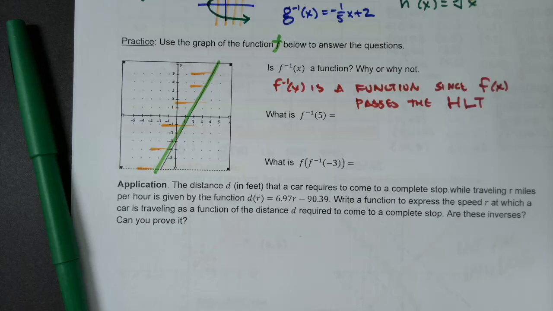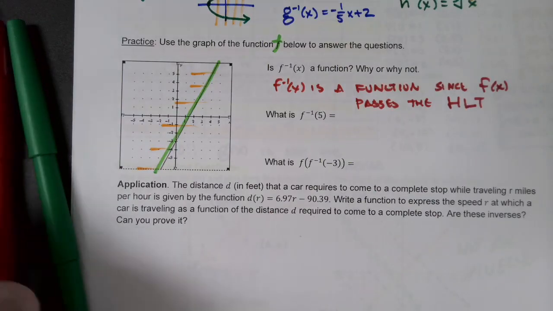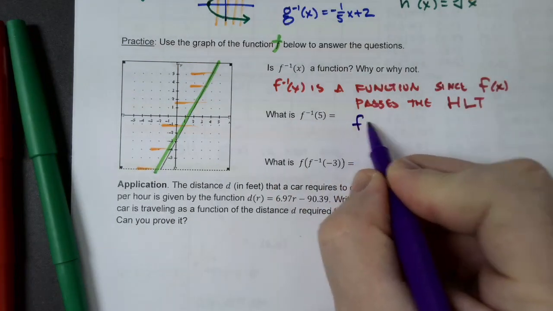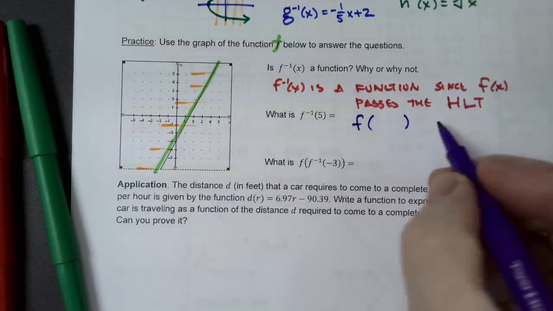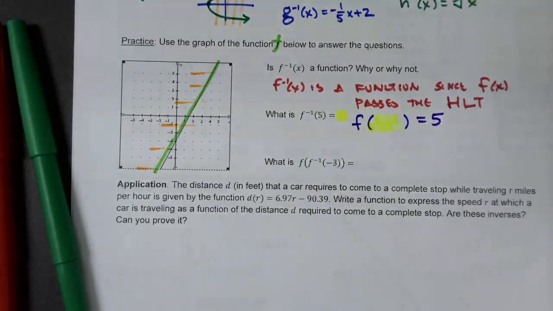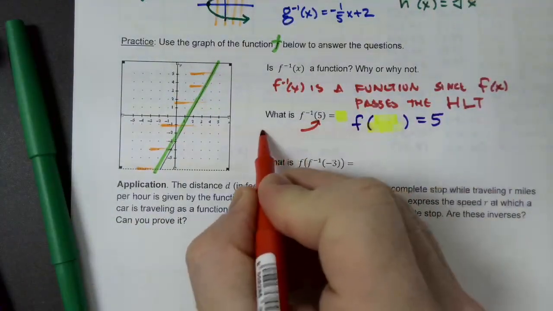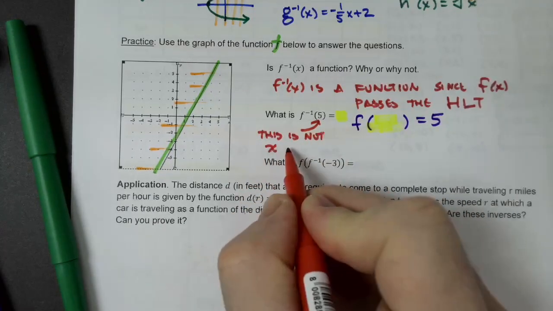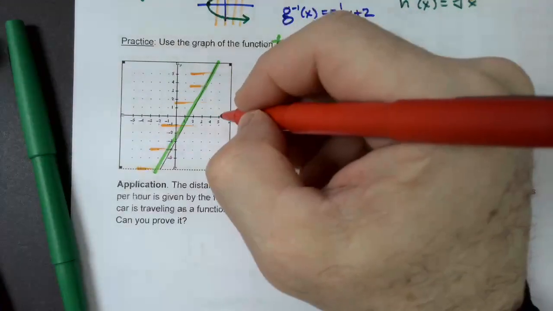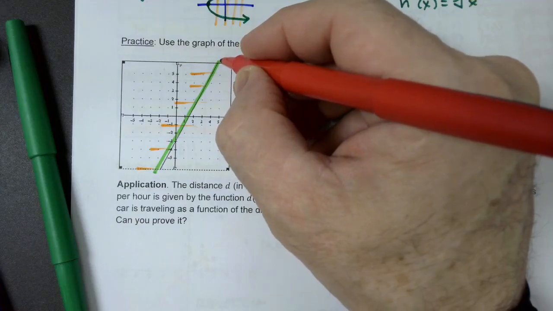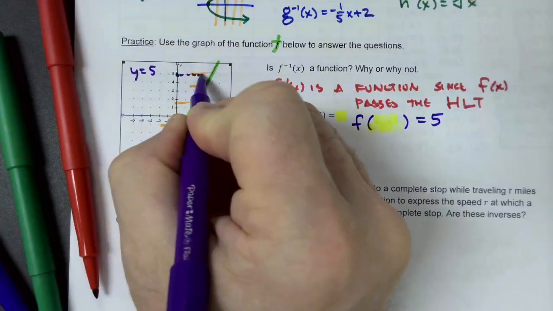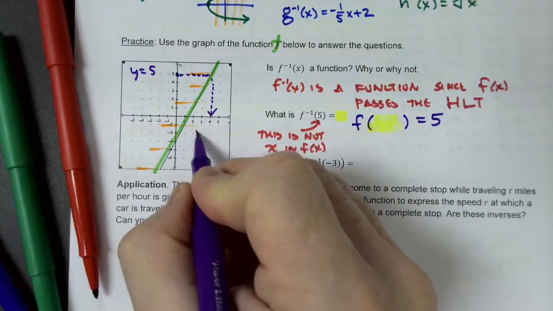And then it does something like this. It says, hey, let's find this. Okay? Now here's the key. When you see this, this is the inverse. So this is saying if we go into the f of x function, the result will be 5. We want to know what this value here is. In other words, be careful. This is not x in f of x. So, in other words, we're not going to go over here to x equals 5 and find this. What we're going to do is we're going to go to y equals 5 and work our way backwards to find out what x equals.